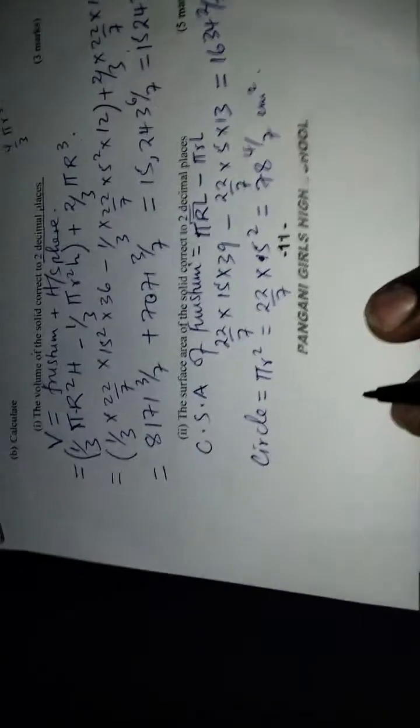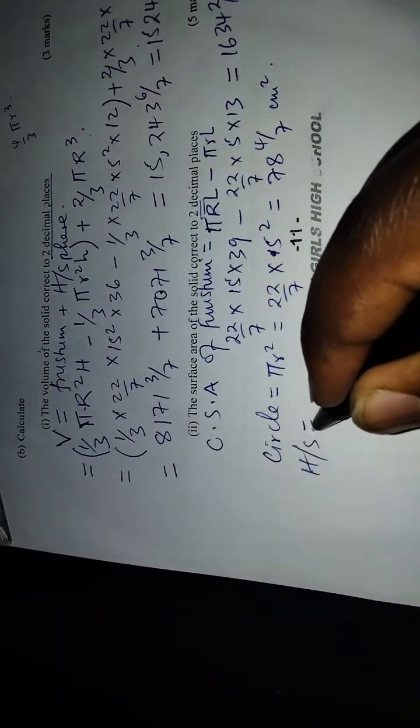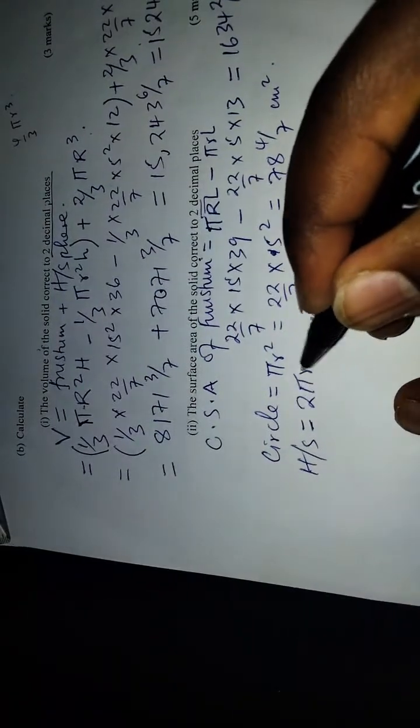square centimeters. And finally, we have the curved surface, which is made of a hemisphere. So the curved surface of a hemisphere, remember, the surface area of a sphere is given by 4 pi r squared. So this will be 2 pi r squared, since it is half of a sphere.